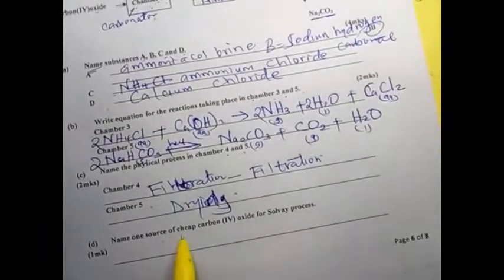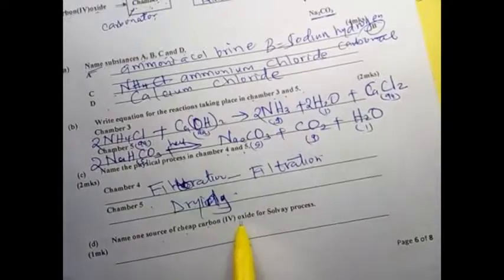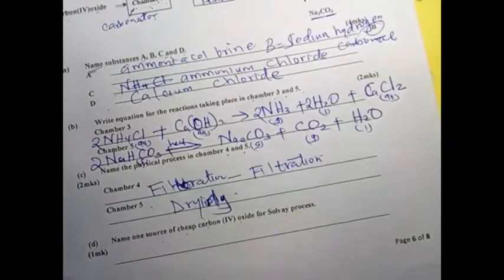Name one source of cheap carbon dioxide for the Solvay process. It is from limestone.